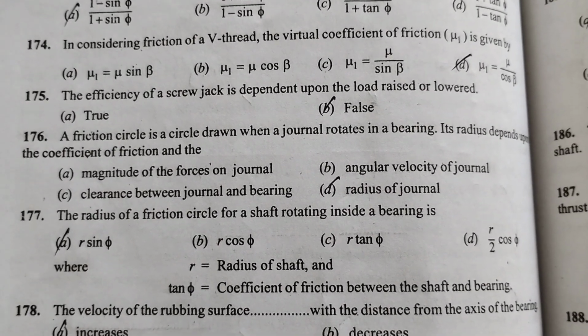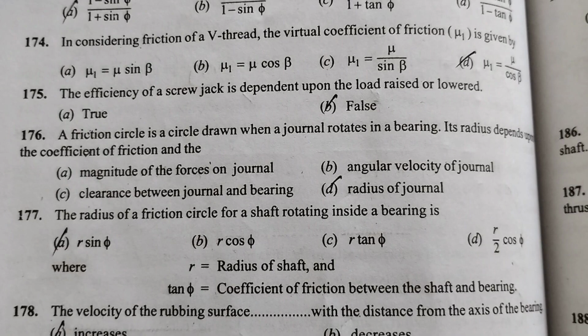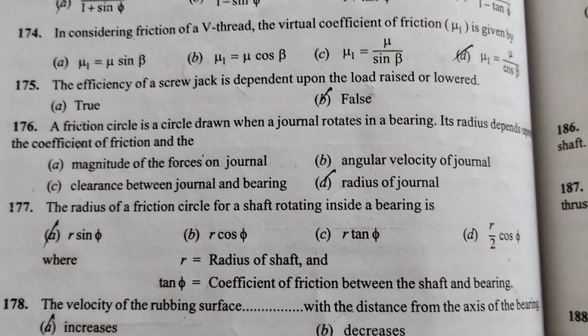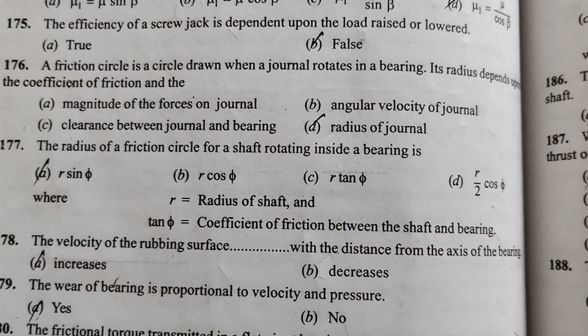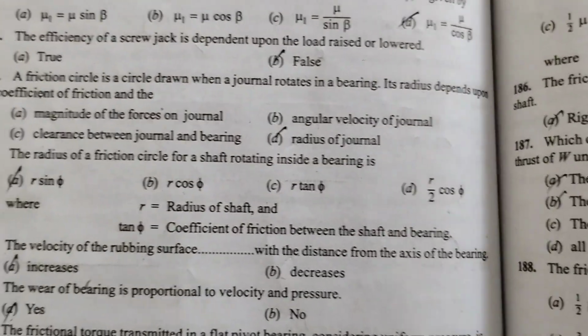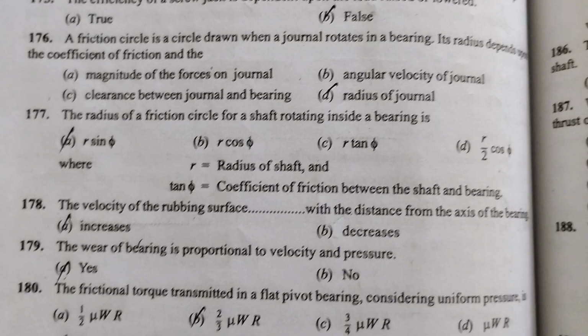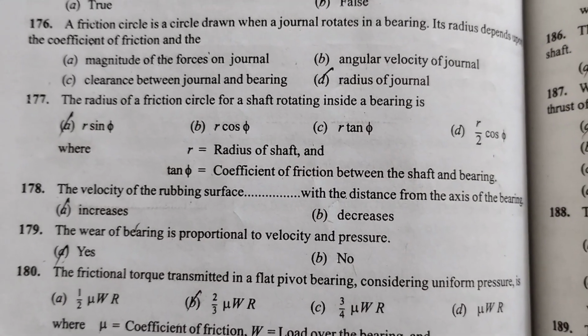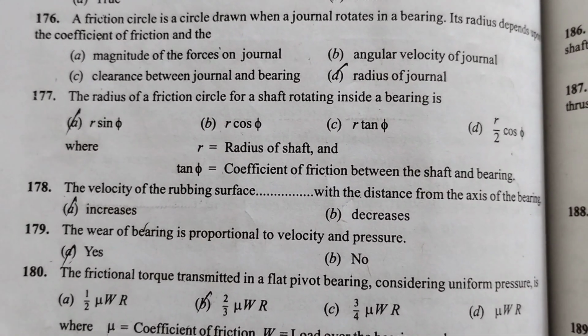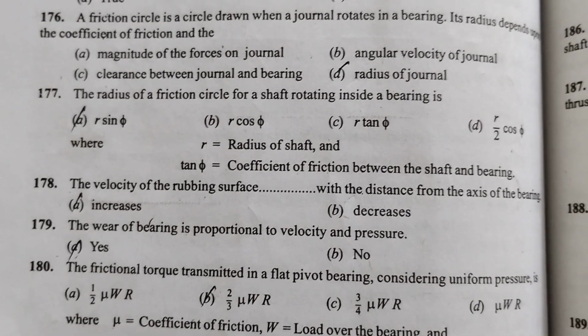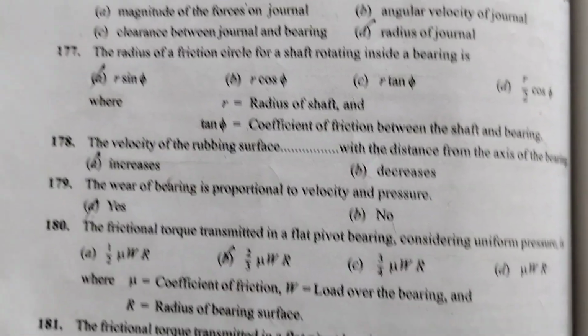The friction circle is drawn when a journal rotates in a bearing. Its radius depends upon the coefficient of friction and the radius of the journal. The radius of the friction circle for a shaft rotating inside a bearing is r sin phi. The velocity of the rubbing surface increases with the distance from the axis of the bearing. The wear of a bearing is proportional to the velocity and pressure. This is true.